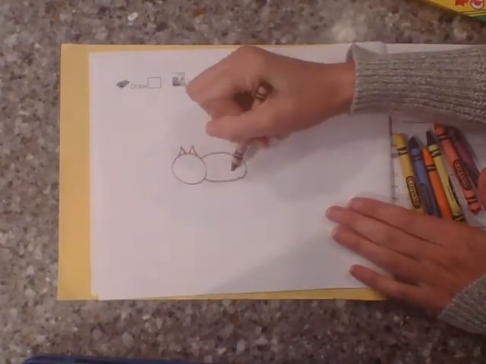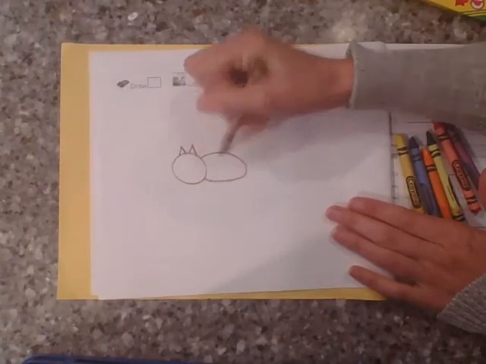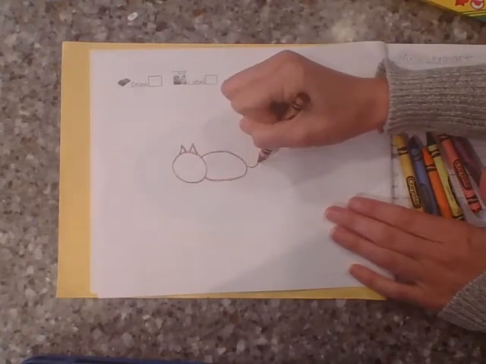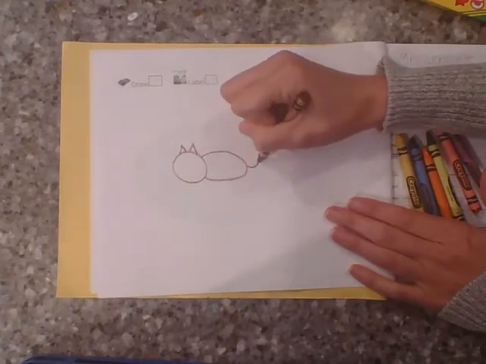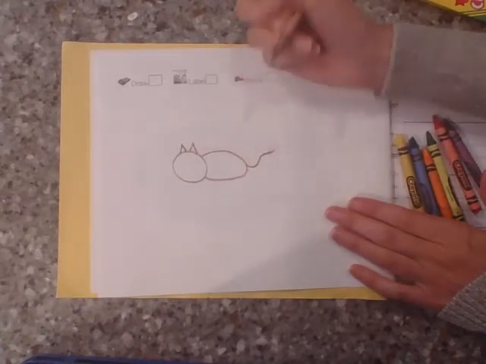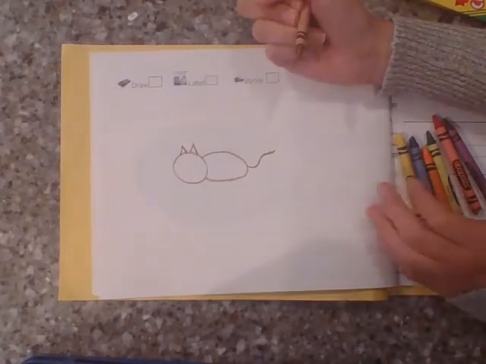So then they have a body. That's kind of like an oval. So I'm going to draw that oval shape. And then of course, a cat has a tail. So I'm going to draw her tail. And sometimes she likes to have her tail kind of curled up in the air. That usually means that she's happy.